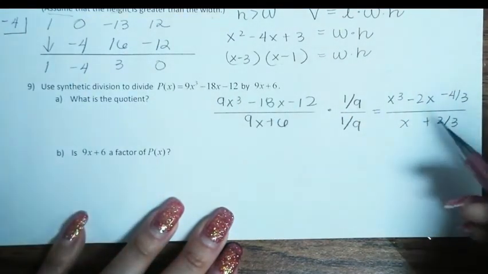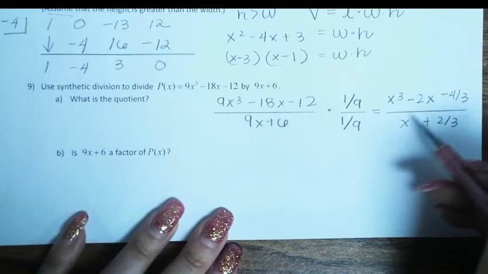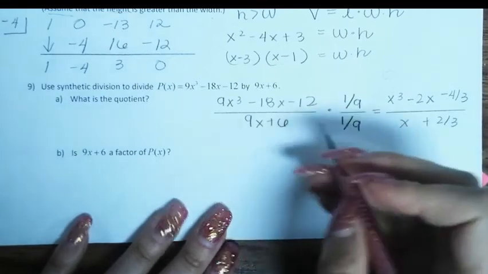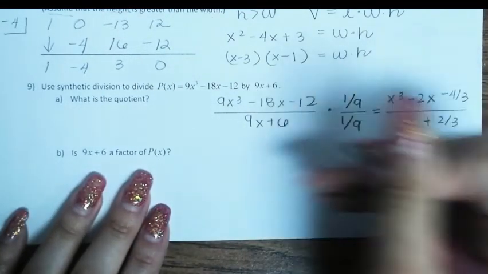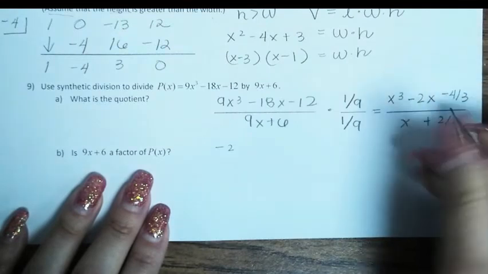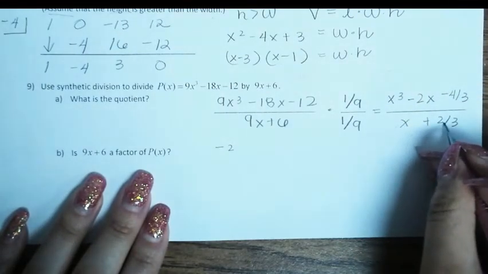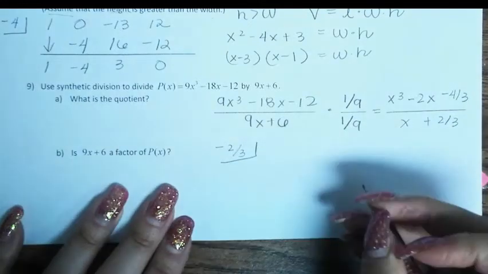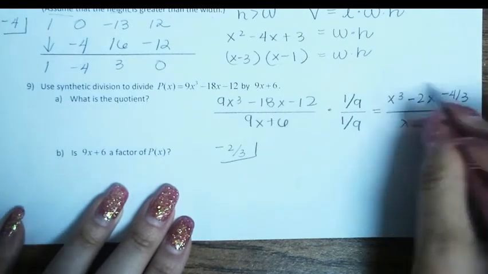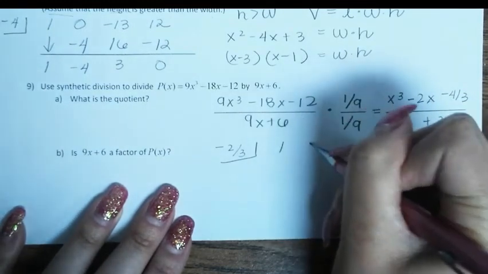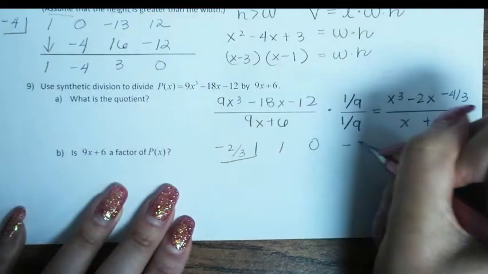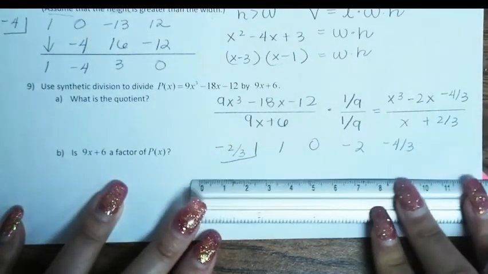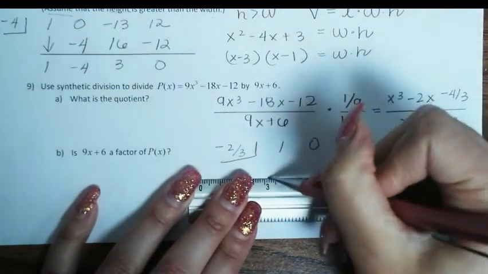Now that the leading coefficient of my linear factor is 1, you start your synthetic division. What are you going to put inside the house? Well, your factor here is x plus 2/3, so what you're going to put inside the little window is negative 2/3. Then you use this as your main polynomial, so it's going to be 1, then a 0 because you don't have a quadratic term, negative 2, and negative 4/3. After that, we do our little line here to keep everything organized.